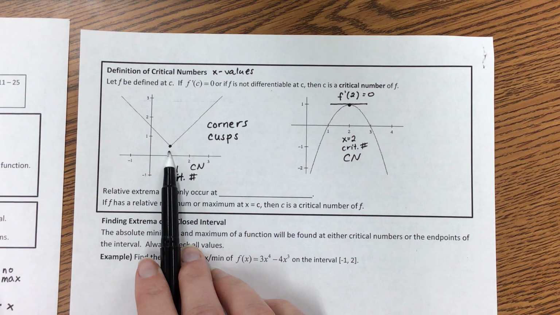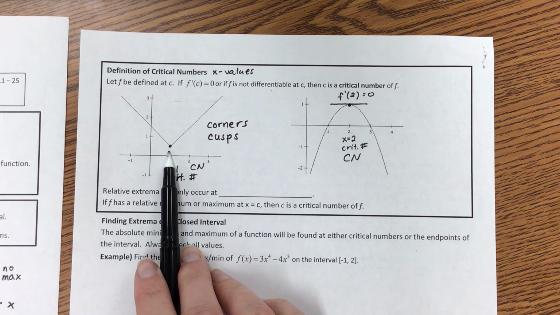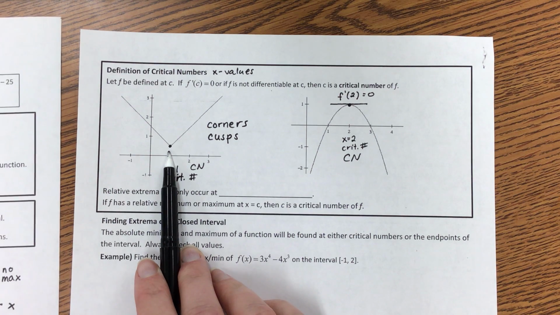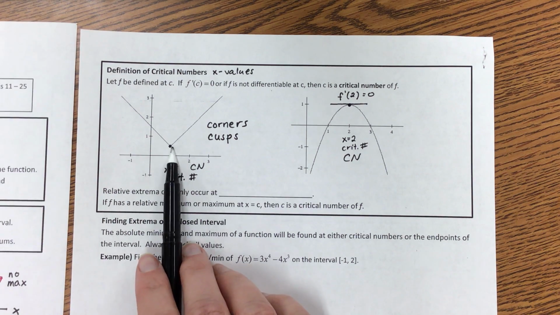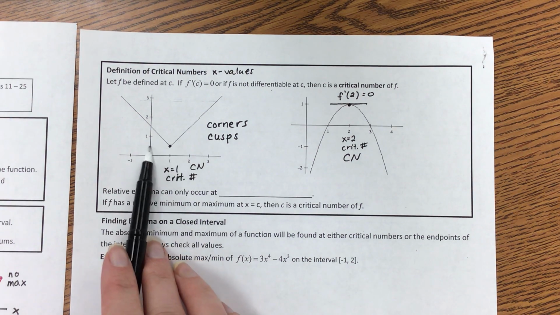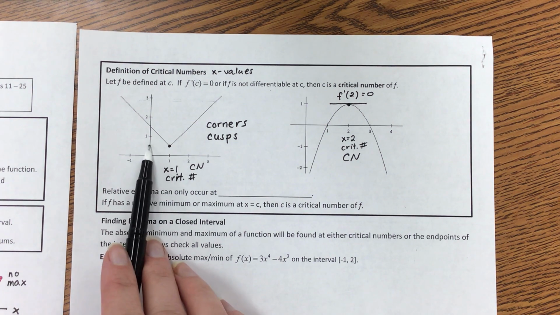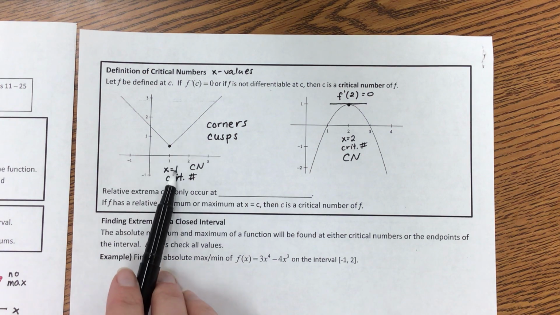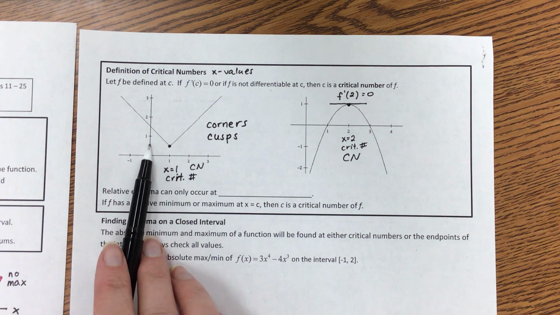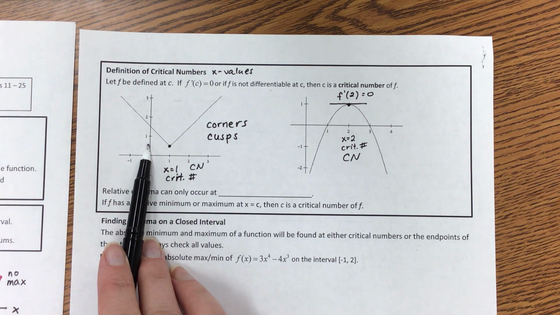It also, in this graph, happens to be our absolute or global minimum. So f of 1 would be like 0.4, and that would be your relative and extreme minimum.